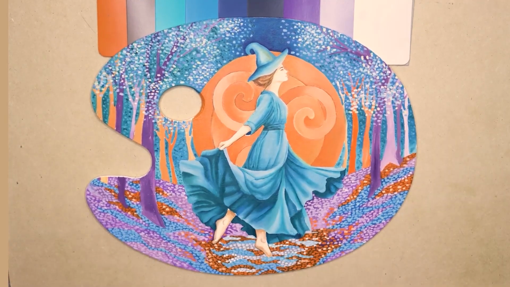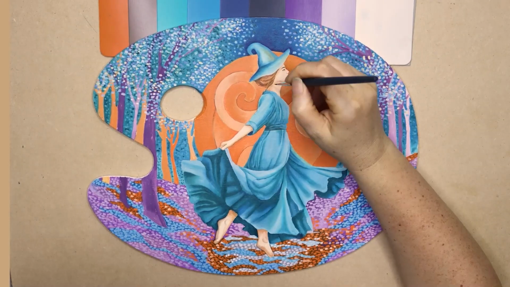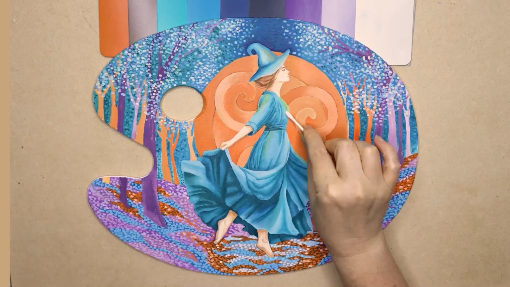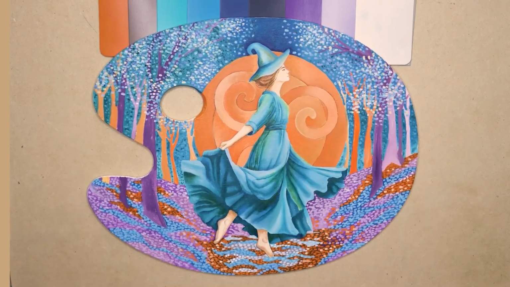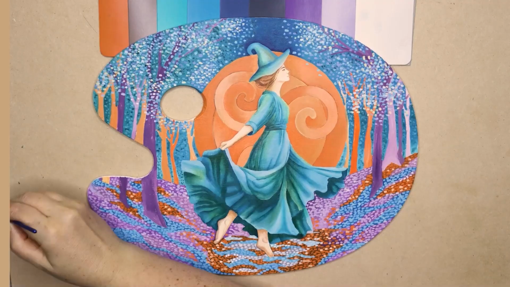So the so-called color rule that I broke here was the fact that I put a color that advances behind the figure while putting a color that generally recedes in the front. I also did something similar with the trees.